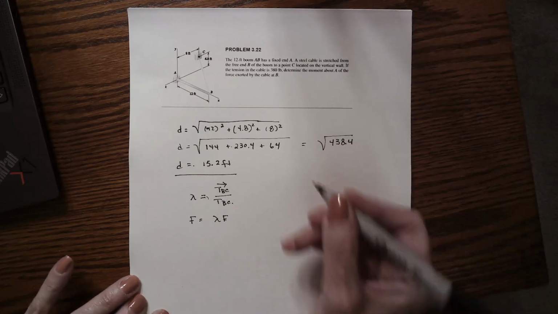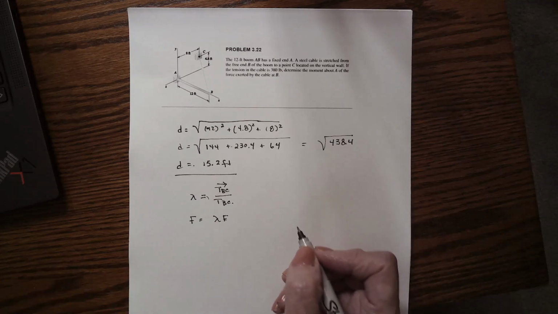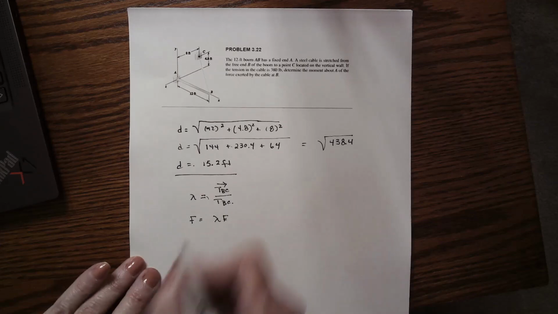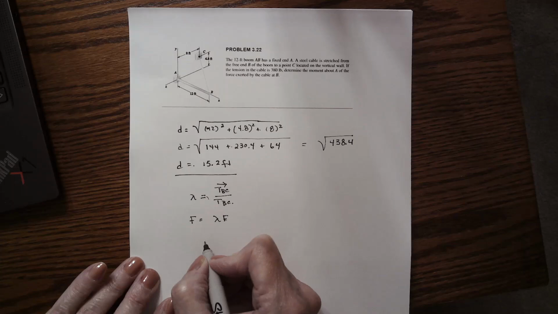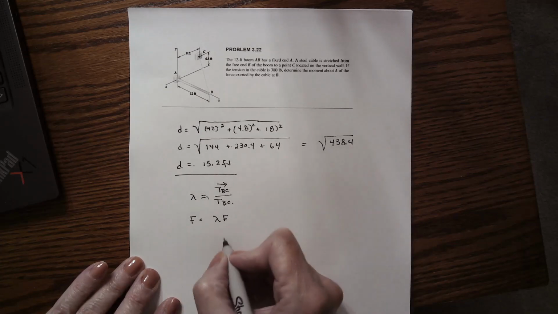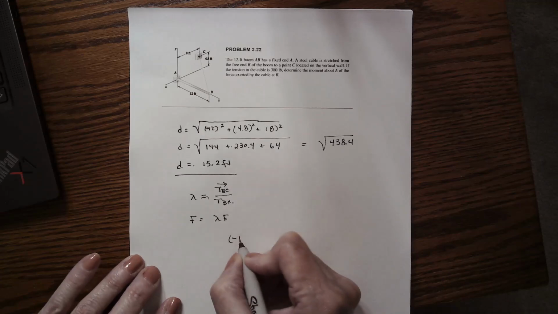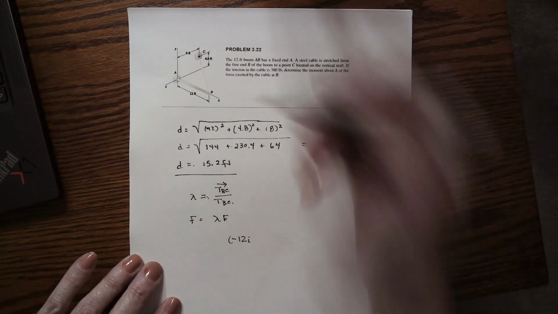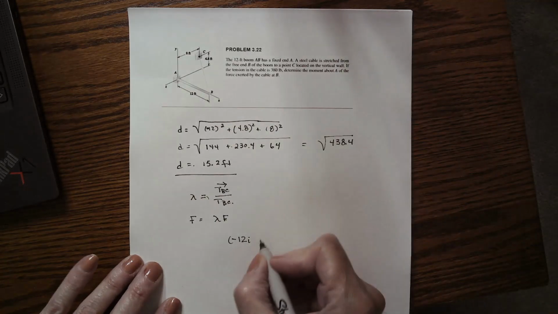So now let's say we have in the i direction, minus 12i, because we're going from B to A in the negative x direction.